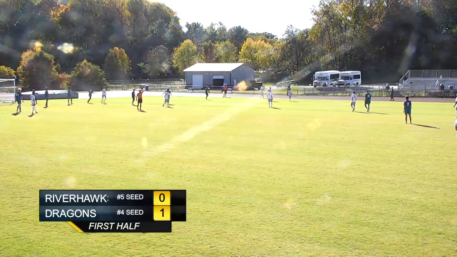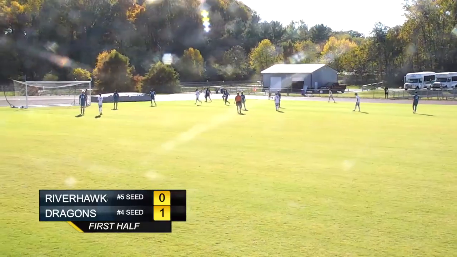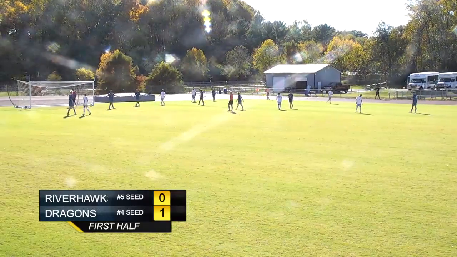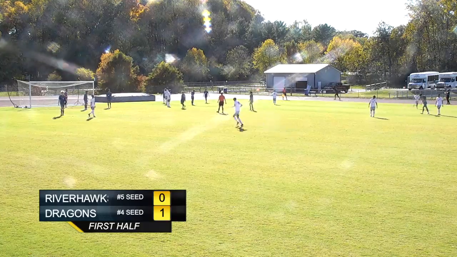25 minutes to go in this first half. Dragons lead 1-0. They have thoroughly dominated so far. And that's out of bounds, and it'll be a corner kick for the Dragons. Corner kick, Dragons.